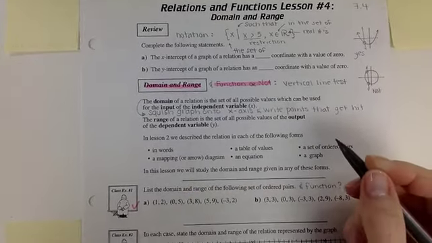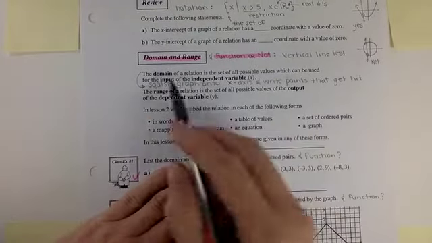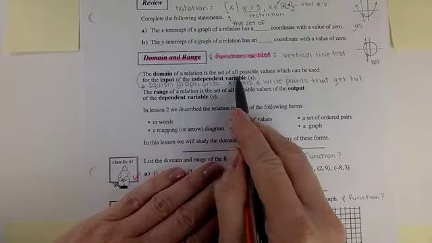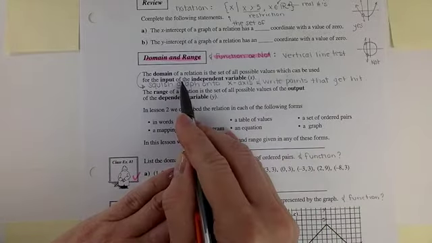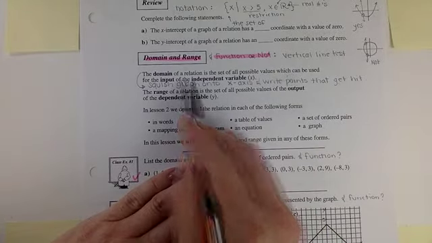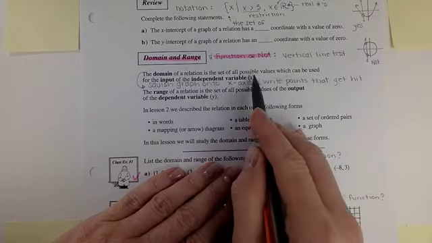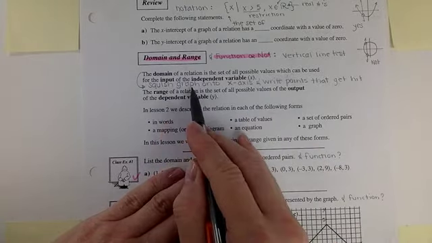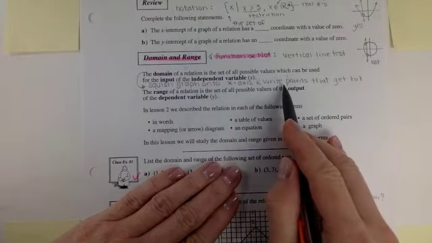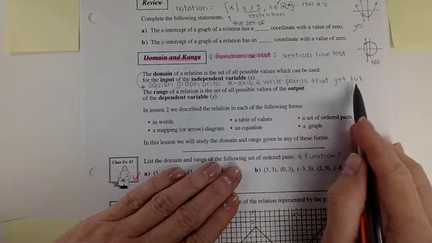Let's memorize. Okay, domain of a relation is the set of all possible values that can be used for the input. So it's the x's. It's the independent variable, and there we go with the little x. So what you're going to imagine is squishing the graph onto the x-axis and writing all the points that get hit.